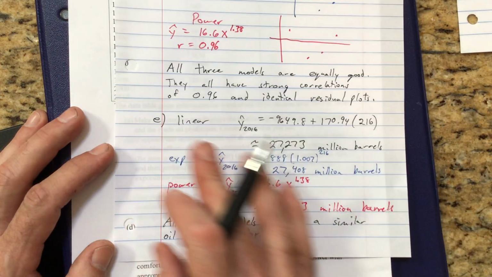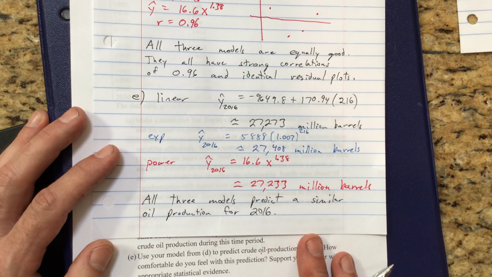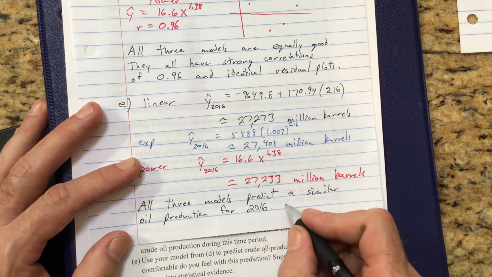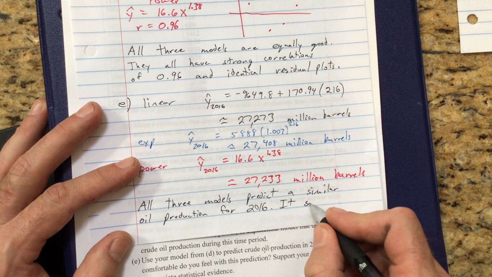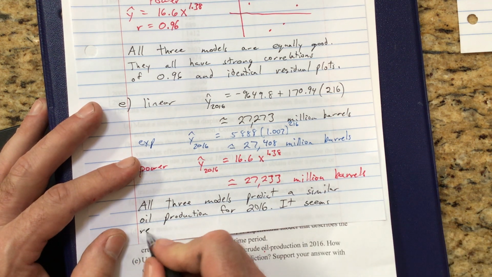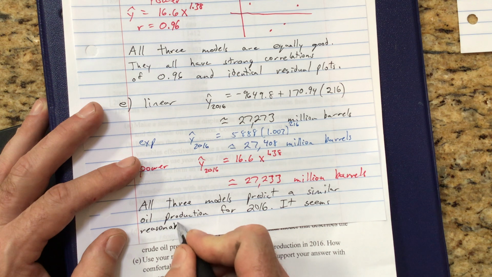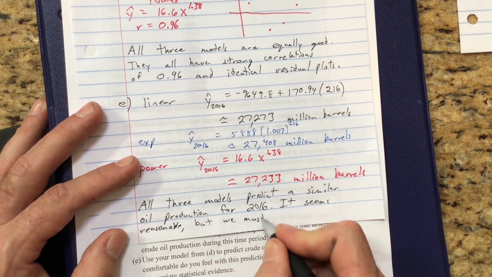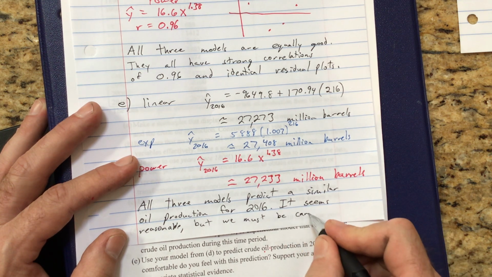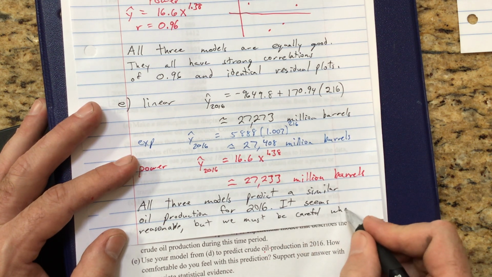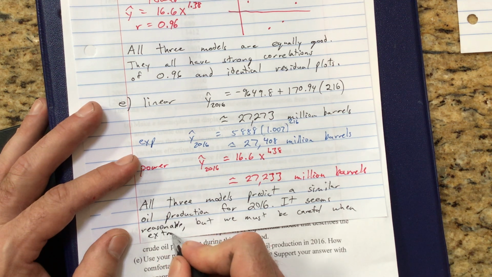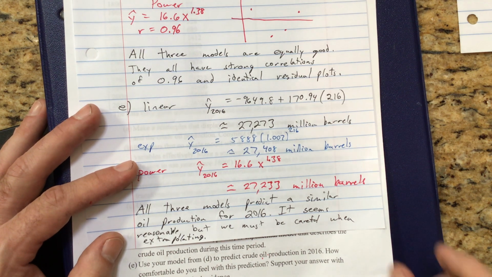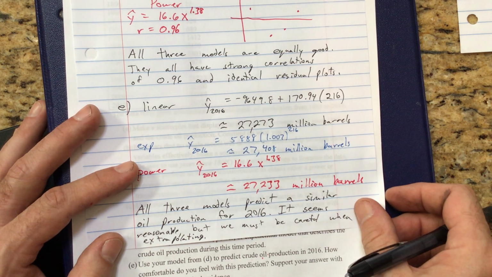So even though it is extrapolation, it seems reasonable, right? So it seems reasonable, but we must be careful when extrapolating. Yep. Okay. So that was fun.